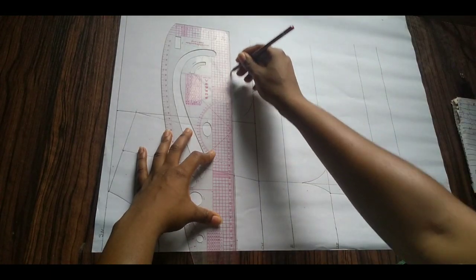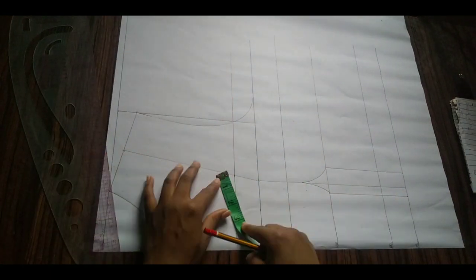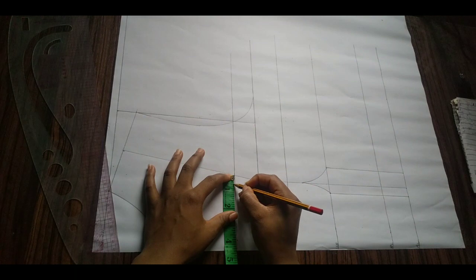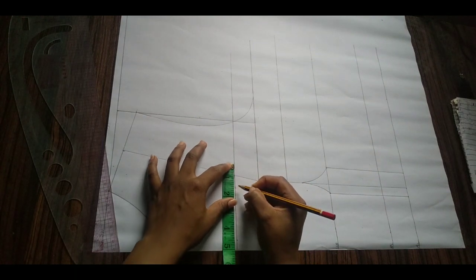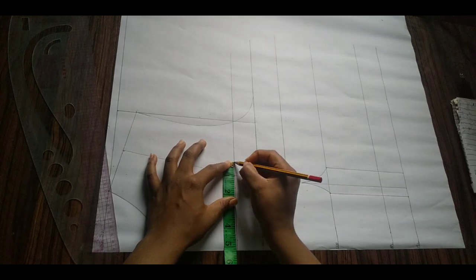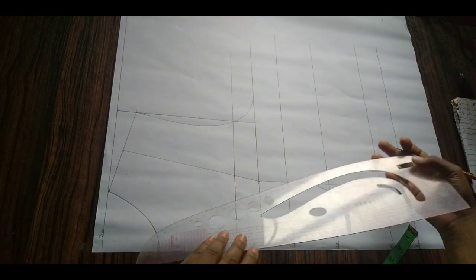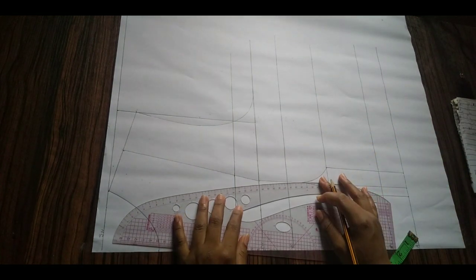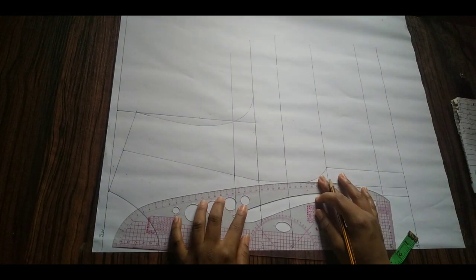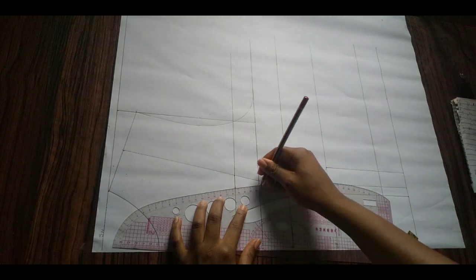You can go up by 1 inch, but me, I'm using 1.5. Okay, so that's done. Now at that leg, I want to go in by 0.7. That's 1/2 inch, adding 2 extra. So I went in by 0.7. I'll connect it to my bust line. So just connect yours like you see me connecting mine.